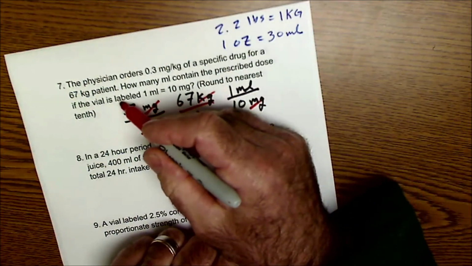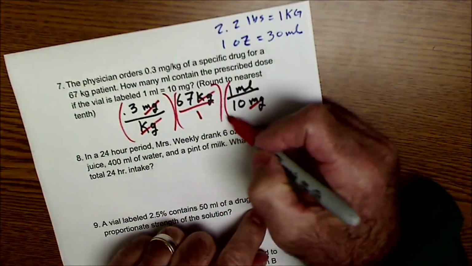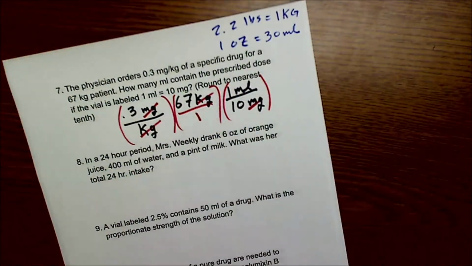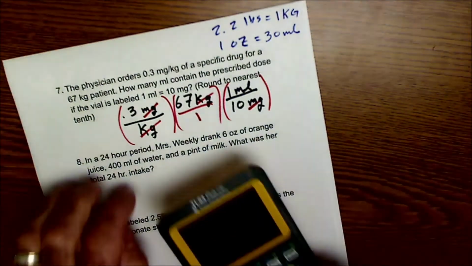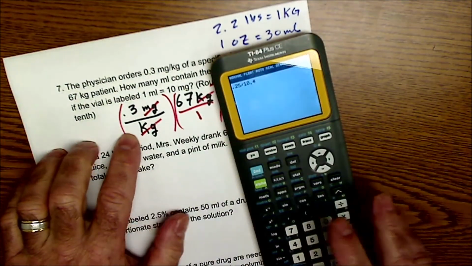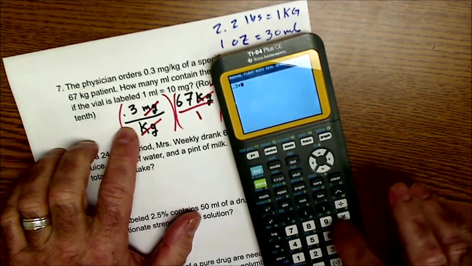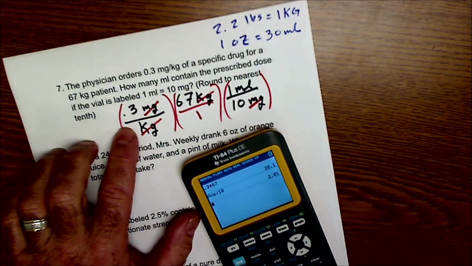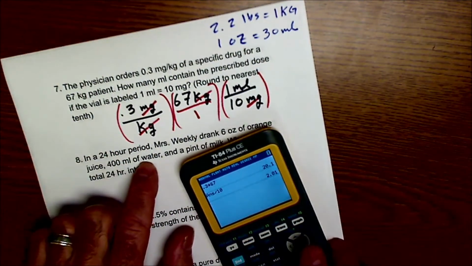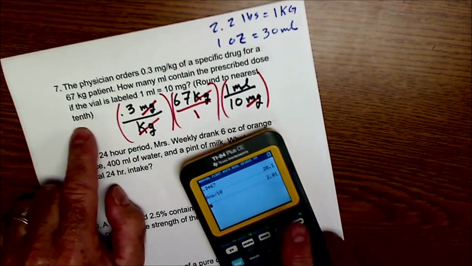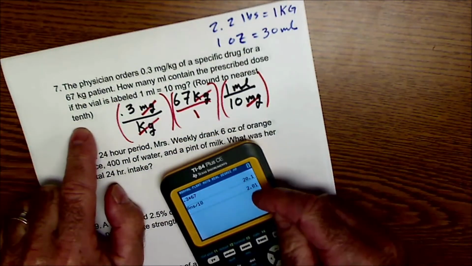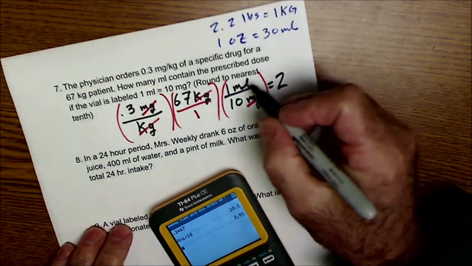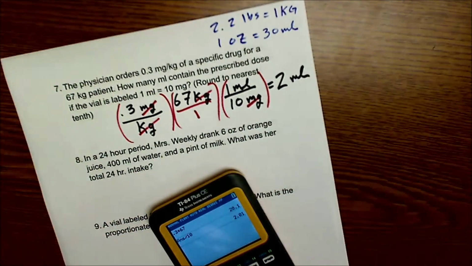So I do this times this times this. So 0.3 times 67. I'll just do this on a calculator. So 0.3 times 67 divided by 10, and that's going to give me 2.01, and it says round to the nearest tenth. So I take that 2.01 and round it down to 2.0, or just 2. And most importantly, don't forget those units there, so I'm at 2 milliliters.